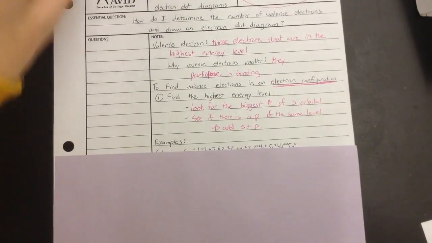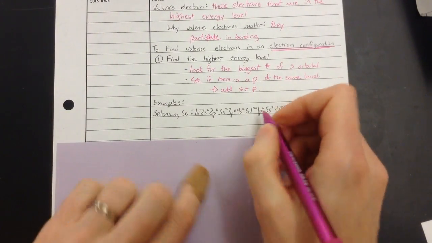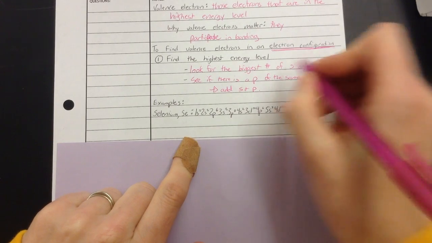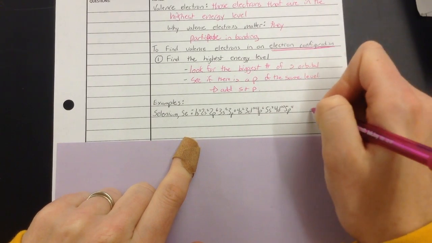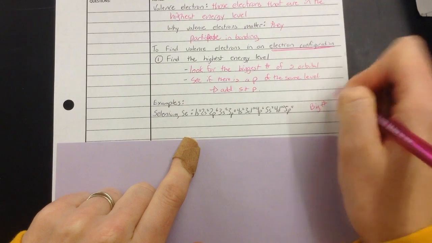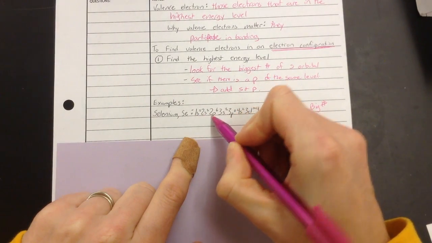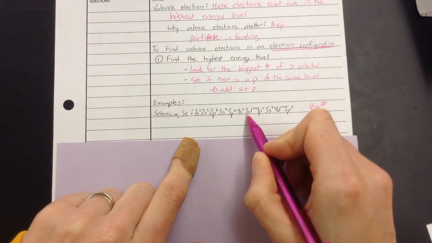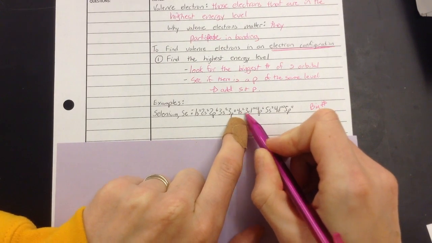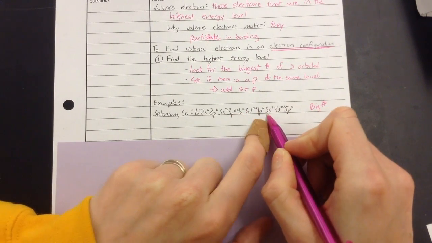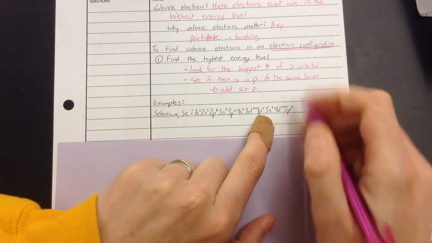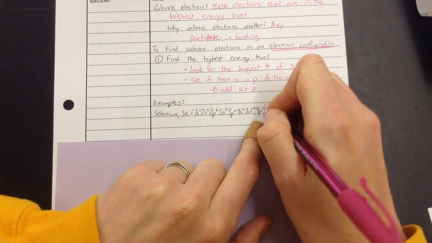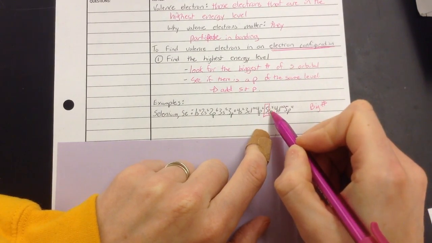Okay, so the examples that I have written down, the first one I have is selenium. So what I'm going to do is look for the biggest number. Now remember, I'm looking for the biggest big number. Big number is what I'm looking for. So there's a 1, a 2, a 2, a 3, 3, 4, 3, 4. The 3 went down, so the 4, there's a 4. Nope, there's a 5. 5 is bigger than 4. There's a 4, and there's a 4. So here is my biggest number of an s orbital.